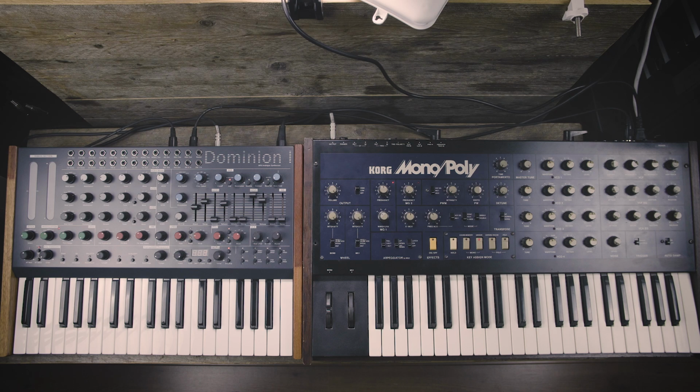So yeah. That's my sound comparison between the Korg Monopoly and Dominion 1.